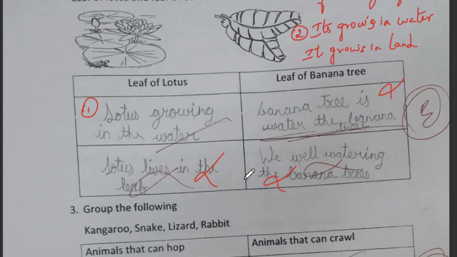And you can write the difference between the colors also. The lotus leaf is dark green in color. In the banana tree, it differs. Sometimes it will be light and sometimes it will be a darker color.